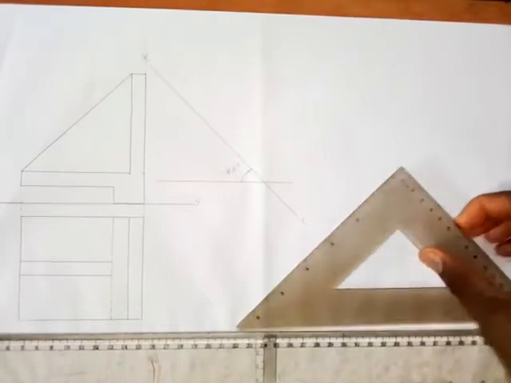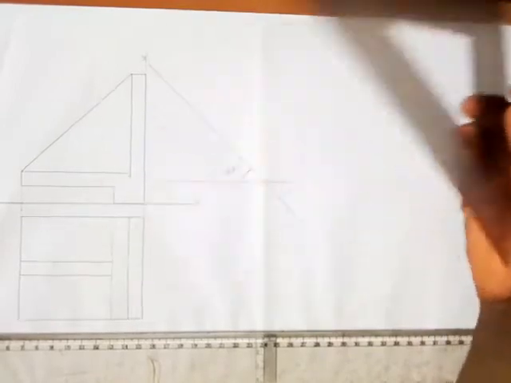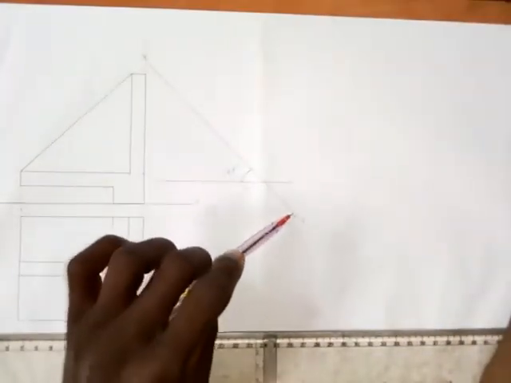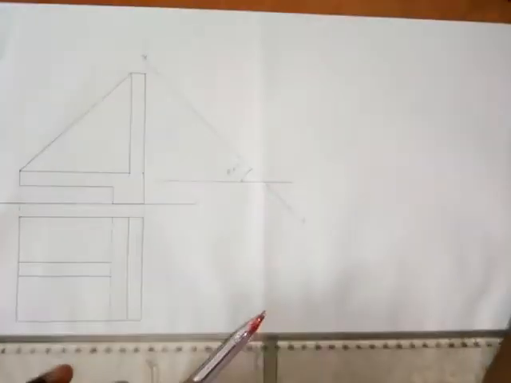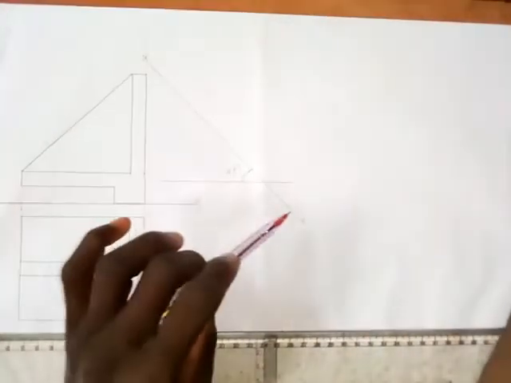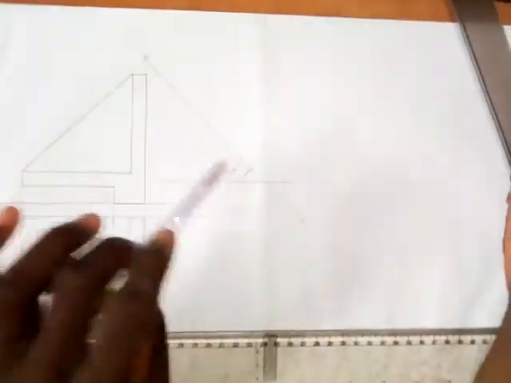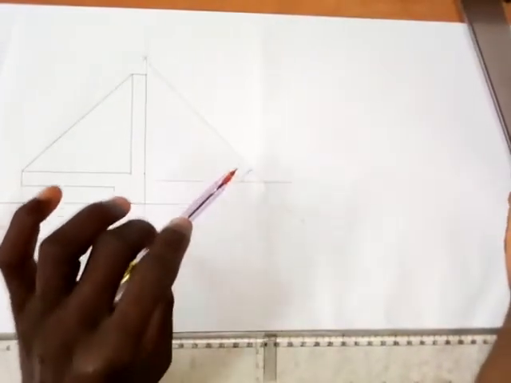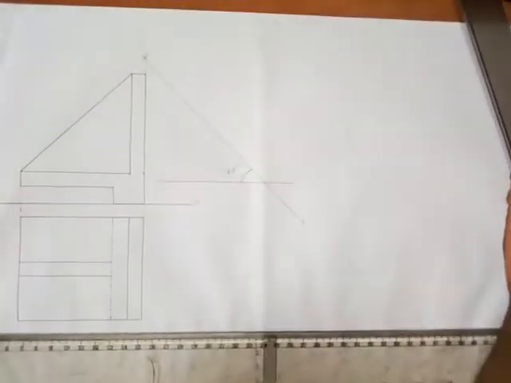You have to use your 45 degrees set square to produce them. Why? Because you want to draw lines that will be perpendicular to plane x1, y1, that is, at a right angle, 90 degrees, to plane x1, y1. To do that, you have to use the 45 degrees set square, because plane x1, y1 is inclined at 45 degrees to this horizontal line. I believe that is clear to you.